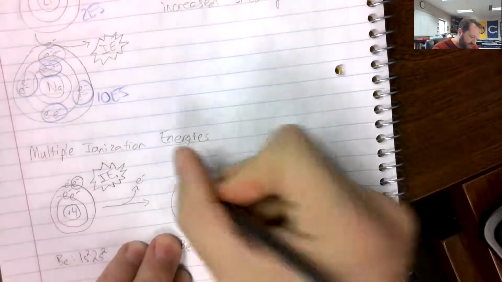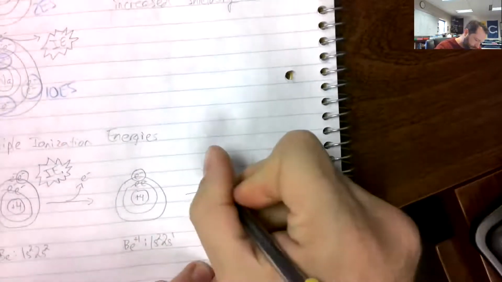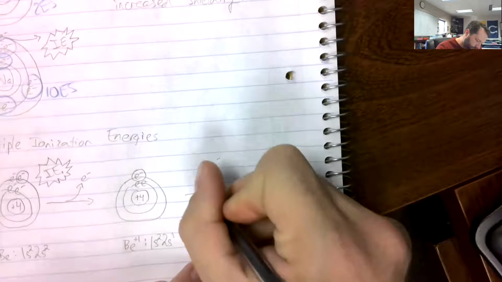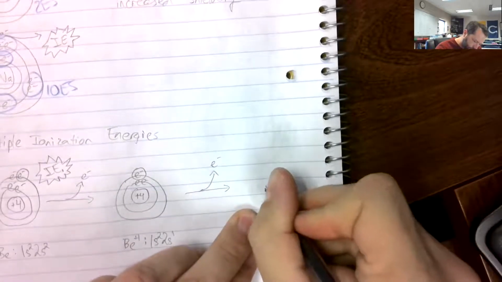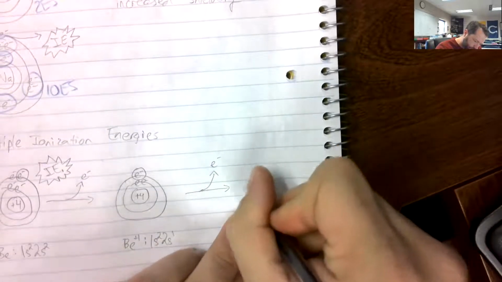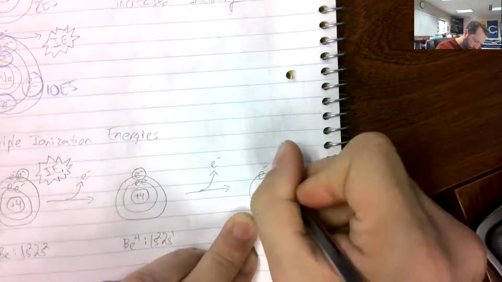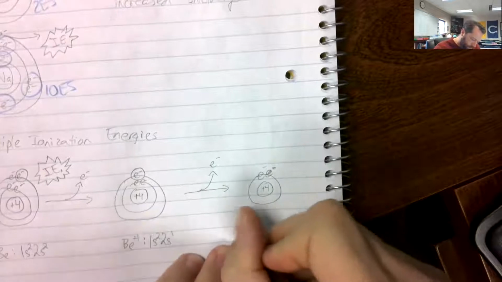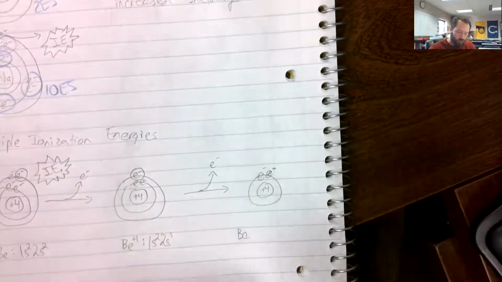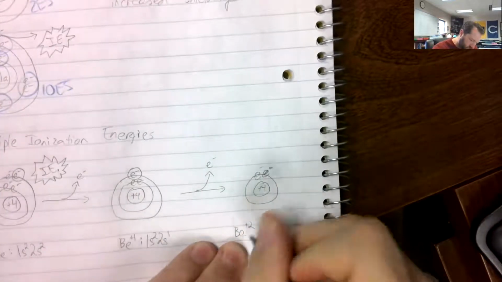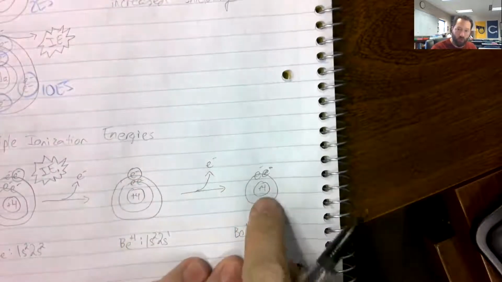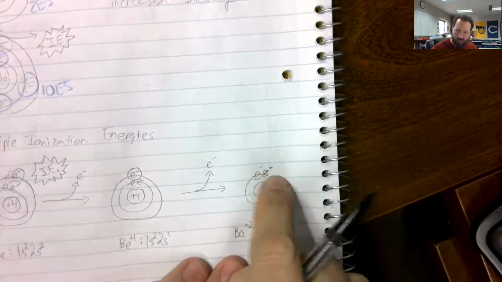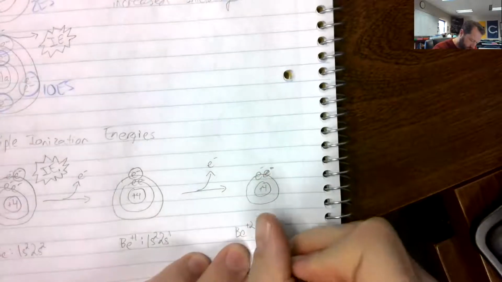Well, what if we take a second electron from him? We now end up with beryllium plus 2. We still have 4 positive charges in the nucleus, and now we're down to just 2 negative charges.